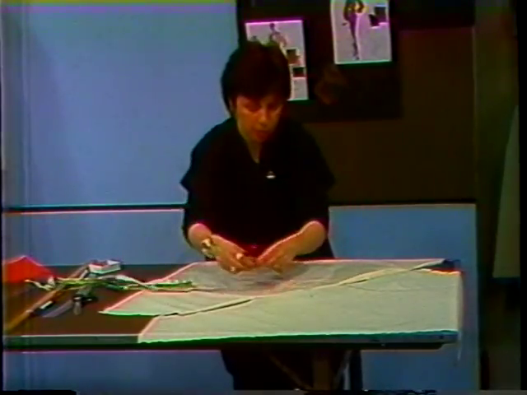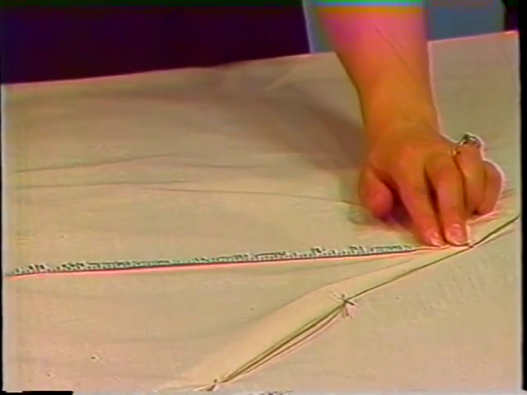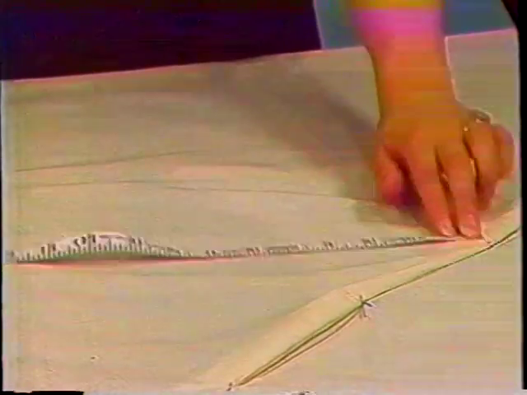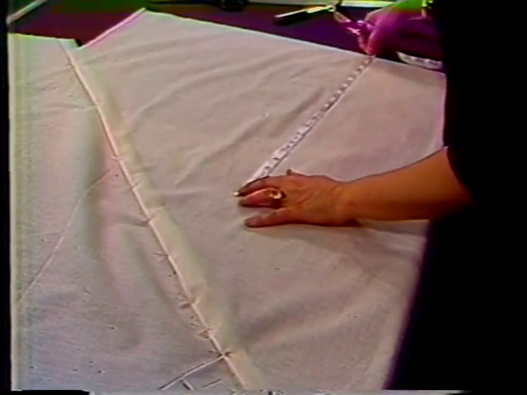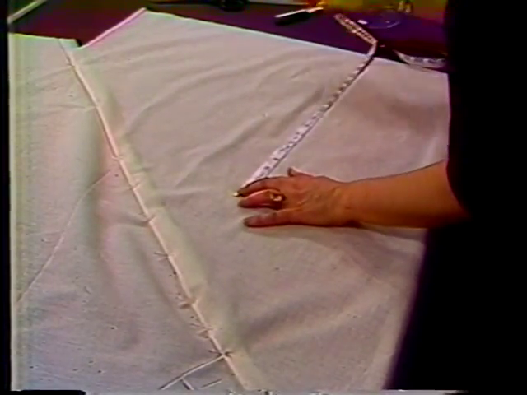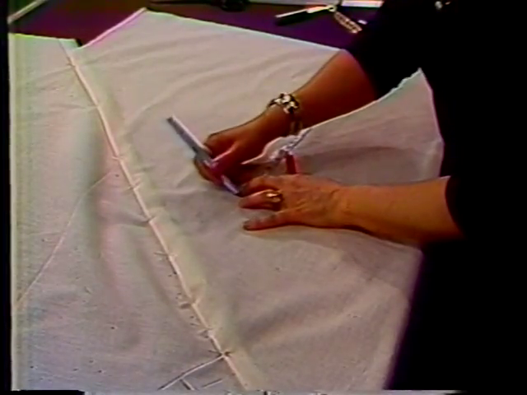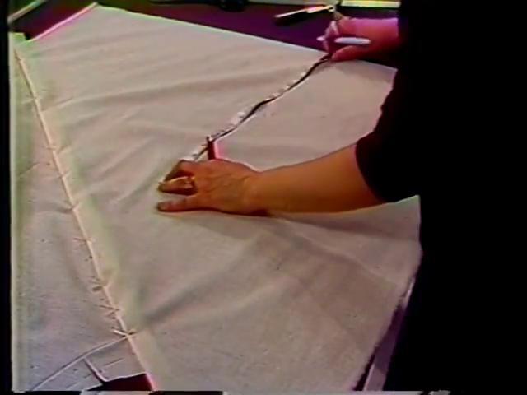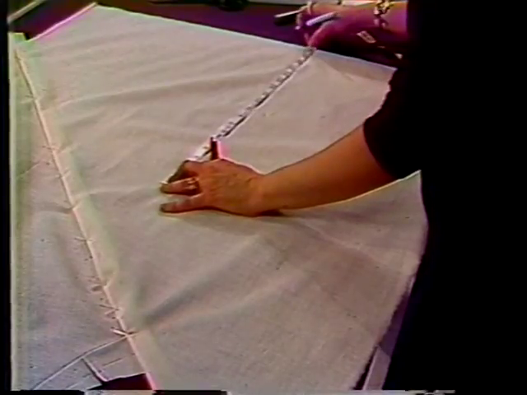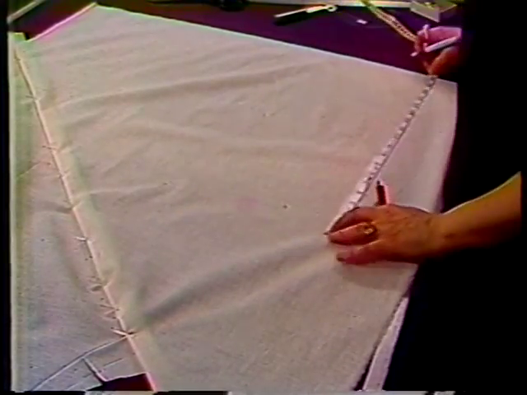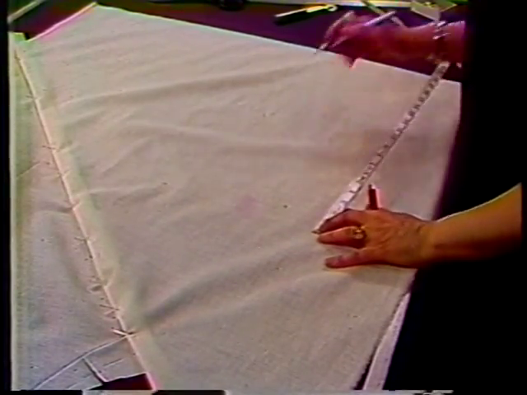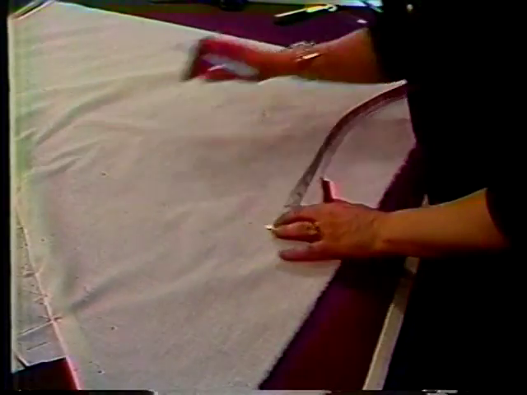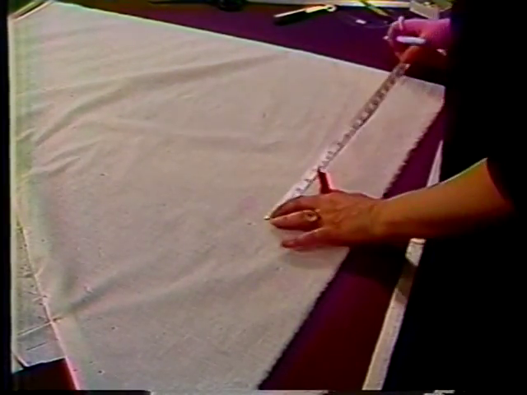Okay, measuring from the cross mark to the hem area to get the line on grain.